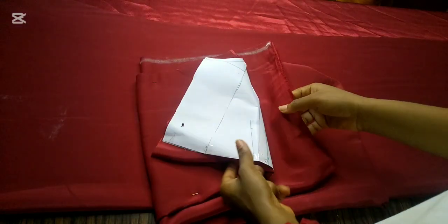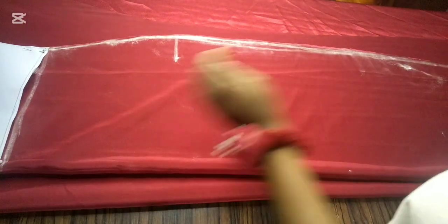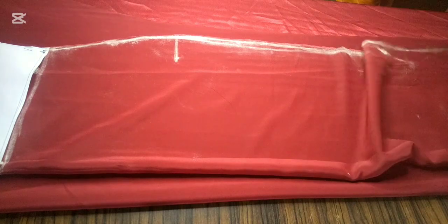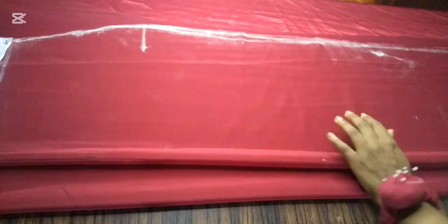And I'm going to bring up my front and place it on top of this. Don't forget to bring out your zipper allowance. I want mine to have a zipper. So this part you're seeing right now is my zipper allowance. My zipper allowance is going to be 2 inch.